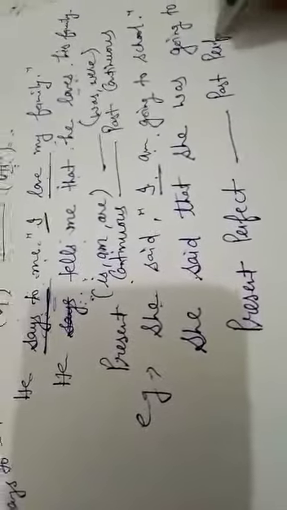Next rule is present perfect tense. Present perfect tense changes into past perfect tense. It means has or have plus third form changes into had plus third form.